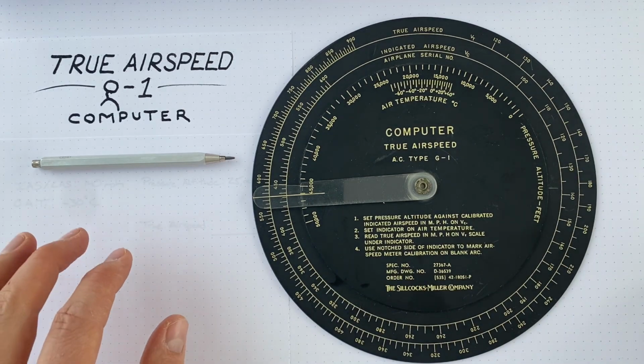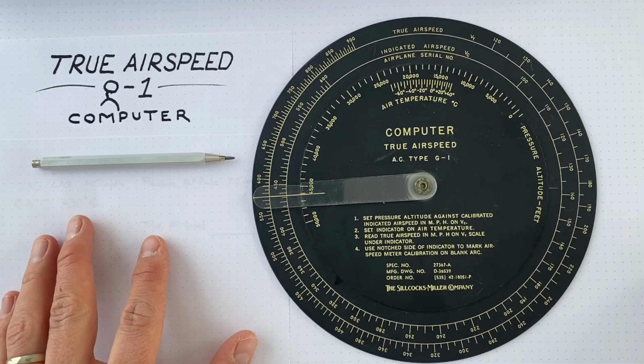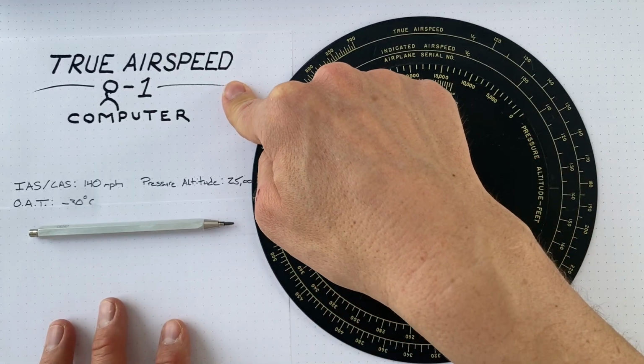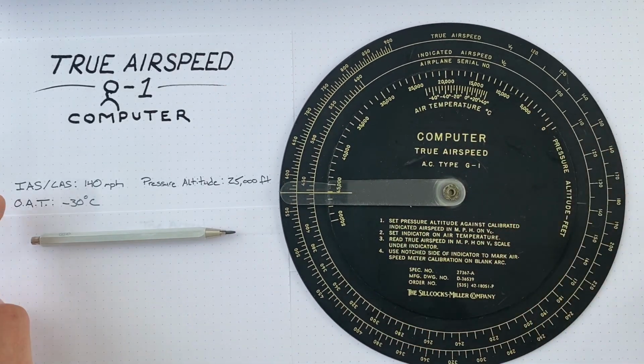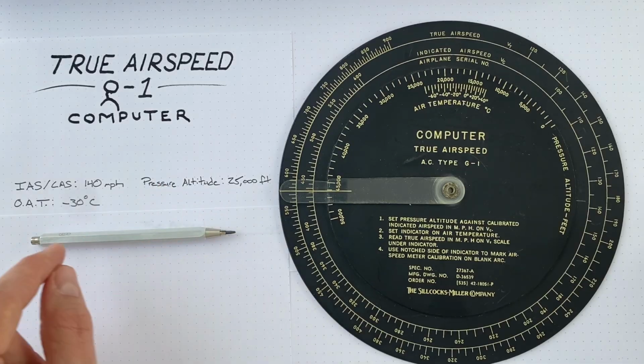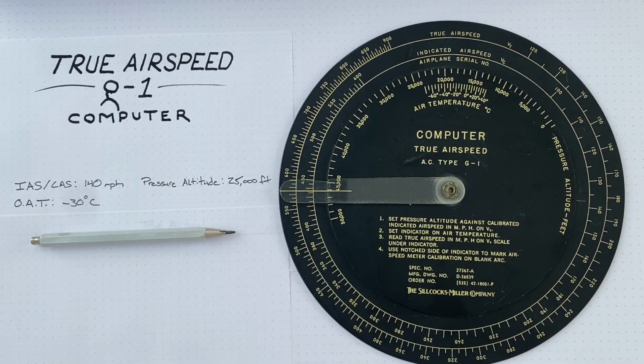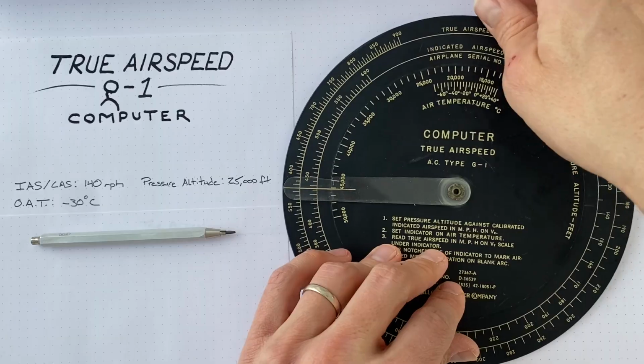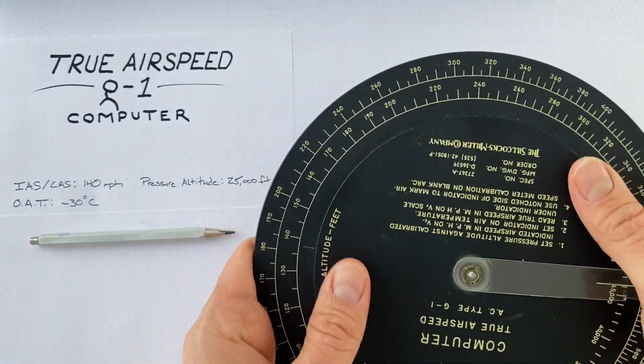In order to calculate true airspeed, we need three inputs. Those three inputs are indicated airspeed or calibrated airspeed, which we'll mention the difference between in just a second, our pressure altitude, and our outside air temperature. So let's go ahead and actually put these things into the device and calculate true airspeed.